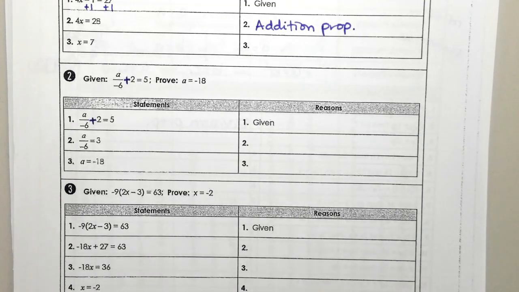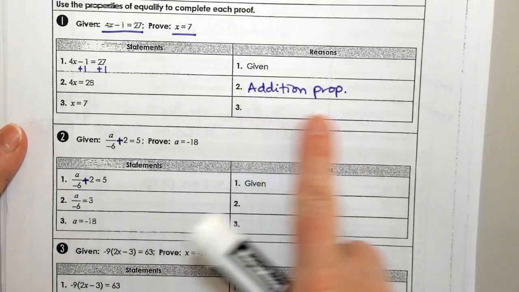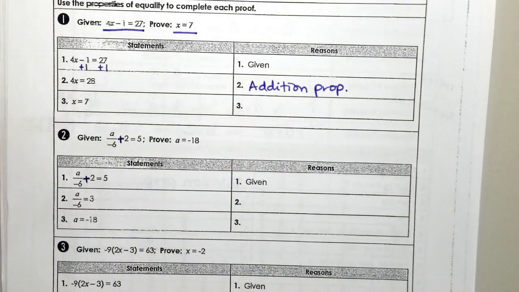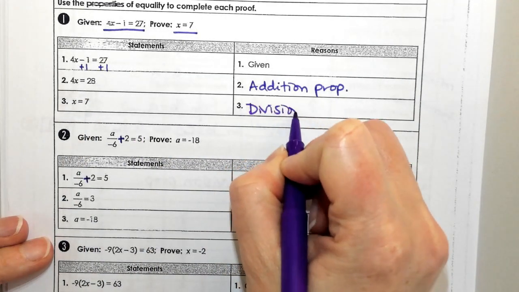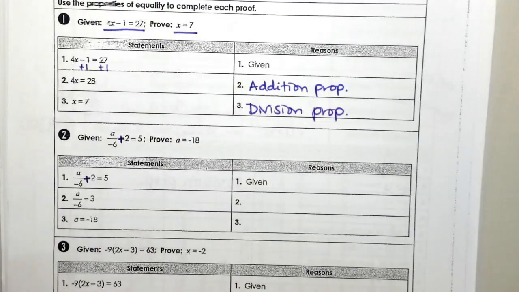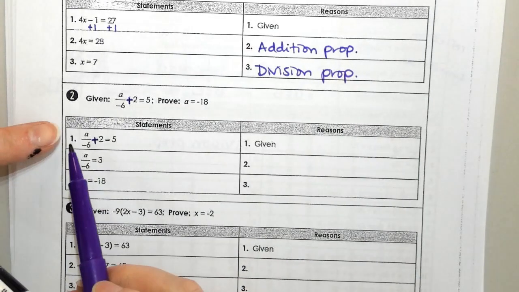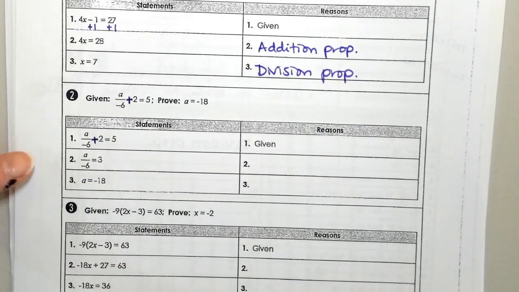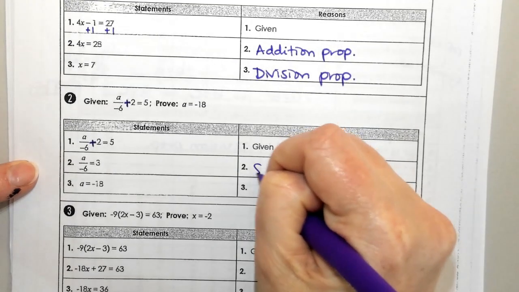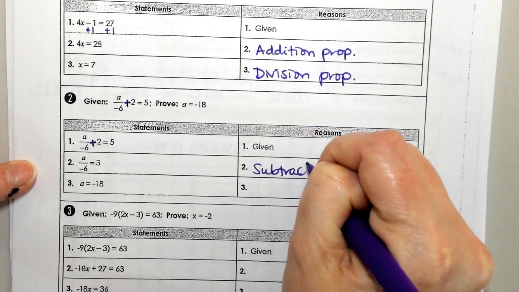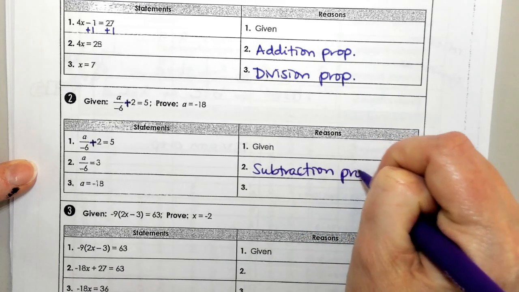All right, so I want to hear from you guys. What would be the last thing that justifies what happened between 2 and 3? Can I have a volunteer tell me about that? Yeah. The division property. Good. So they're dividing both sides, so that would be the division property. All right, can I have a volunteer tell me what happened between step 1 and step 2? Yep. John? Good. They took away 2 from both sides. They subtracted the same amount. So that would be the subtraction property.